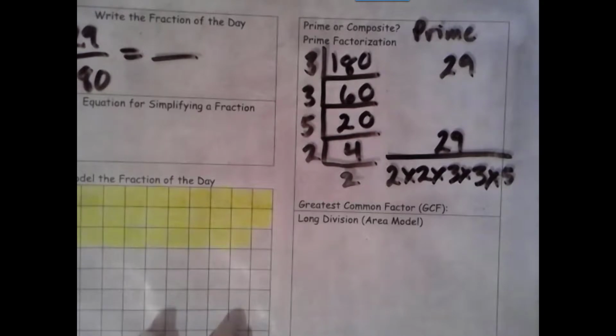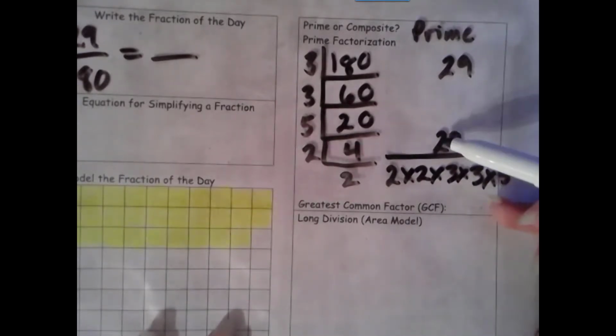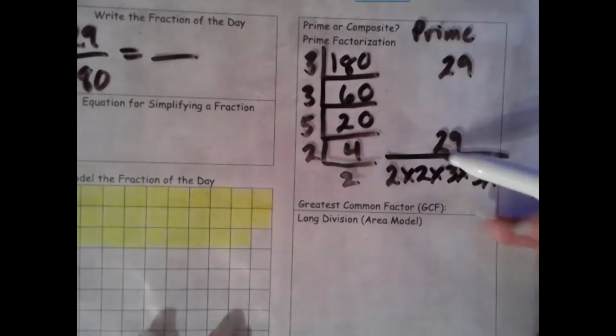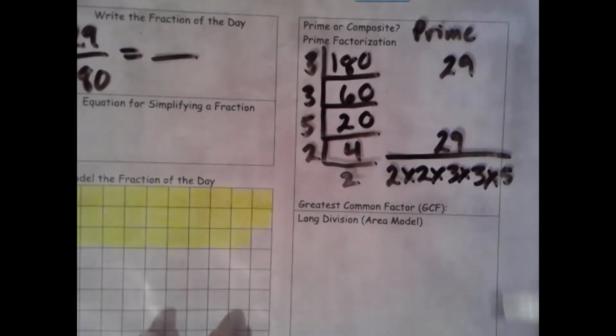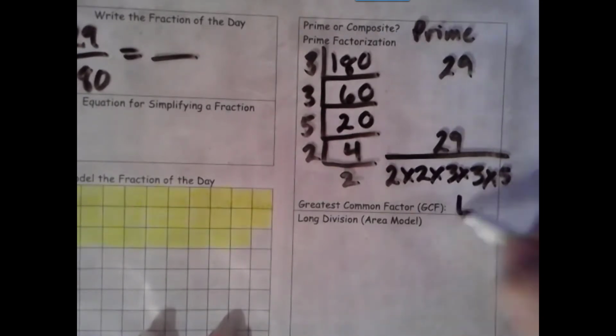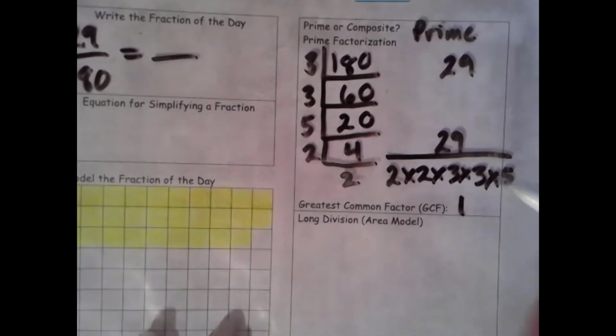So do we have common numbers in both the numerator and denominator? Be careful, we're not talking about digits. There's a 2 here, but it's a 20, and it's attached to the 9, so we need to see if we find a 29 down here. And there's not. So our greatest common factor is 1. There's nothing here that's the same in the numerator and the denominator.